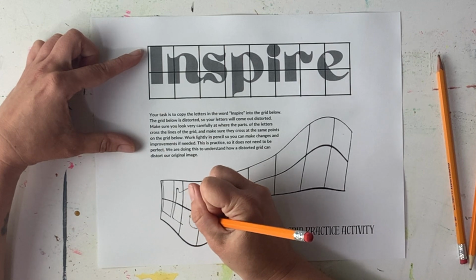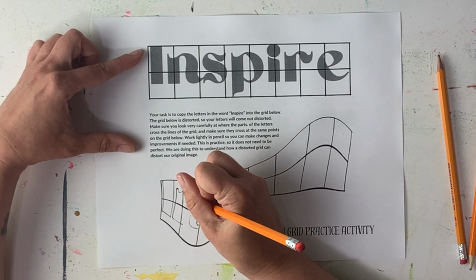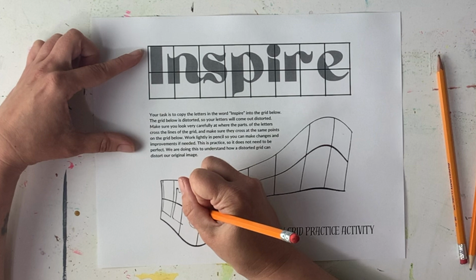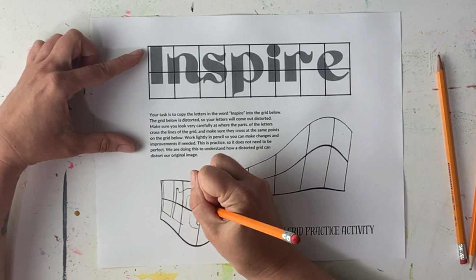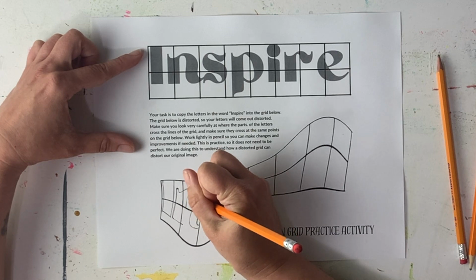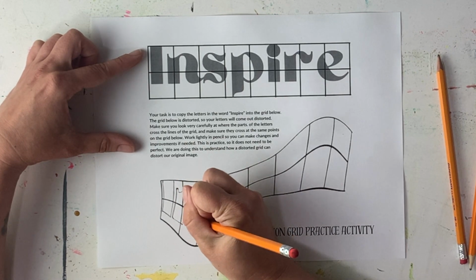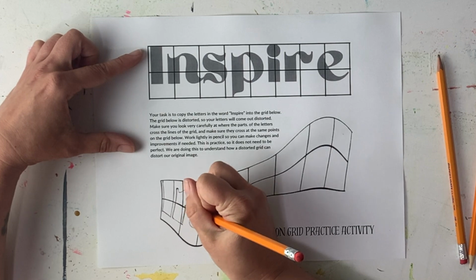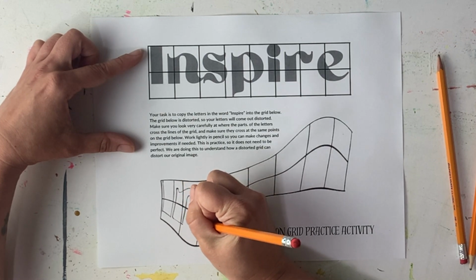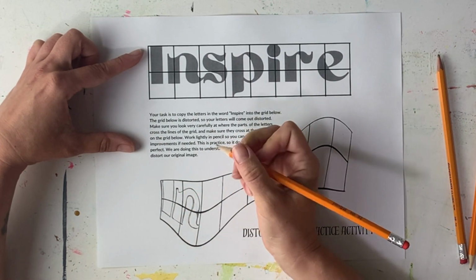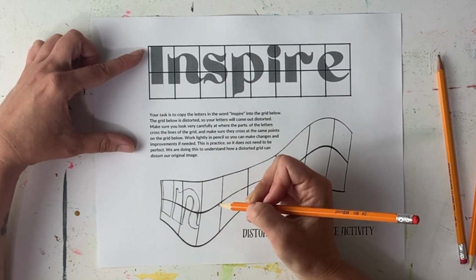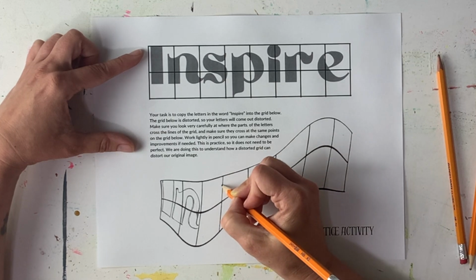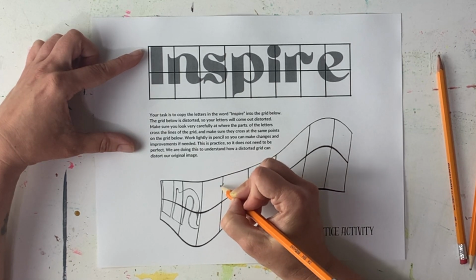I know sometimes it's hard to see what I'm drawing. My hand is going over top of the drawing. So I'm going to just allow you to watch the whole process and compare the top and the bottom letters. And this definitely isn't perfect, but it's just an example of how this process will work.